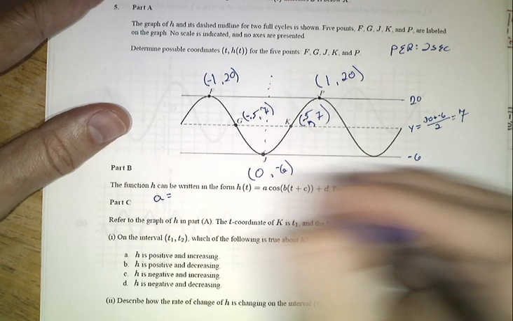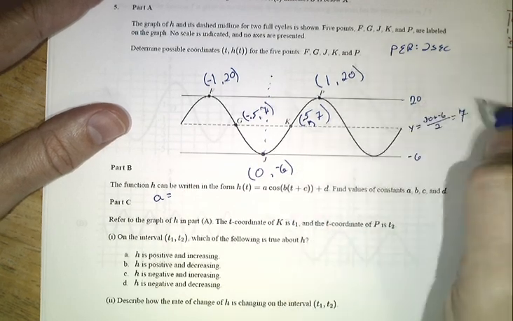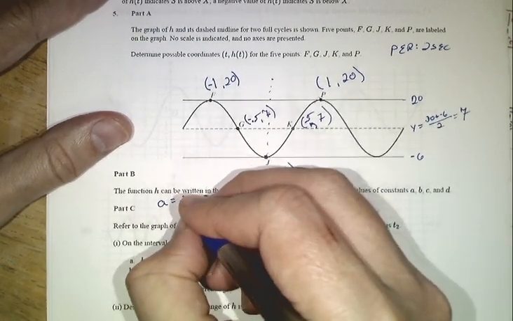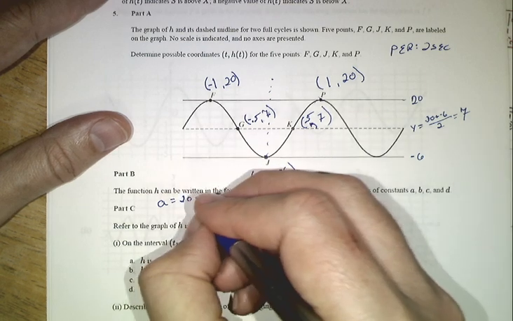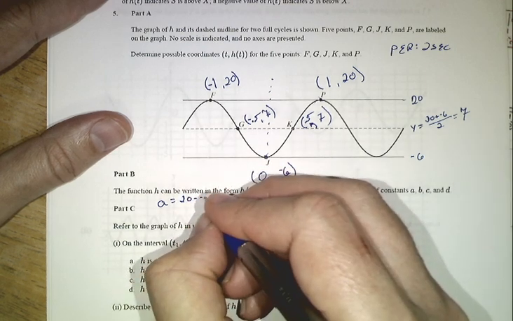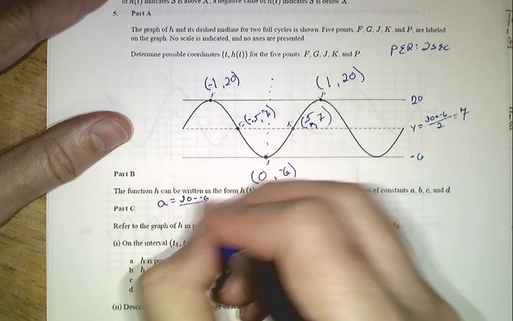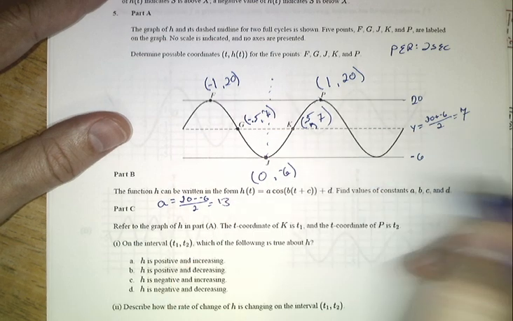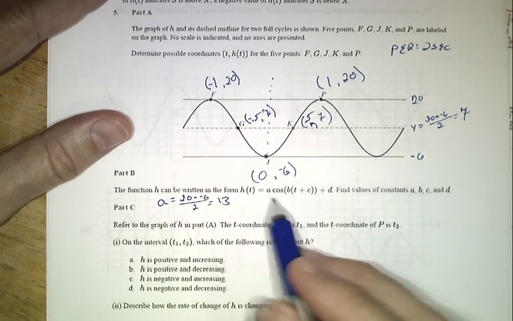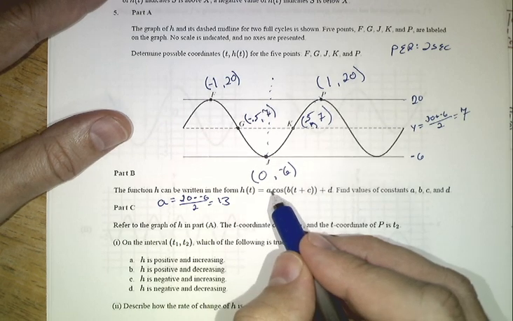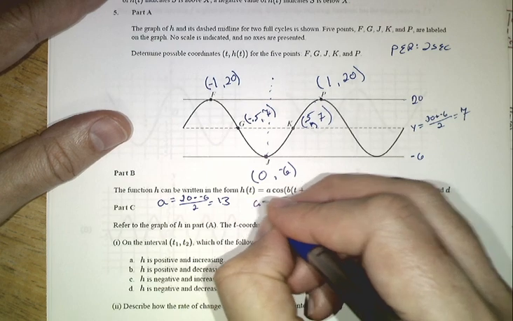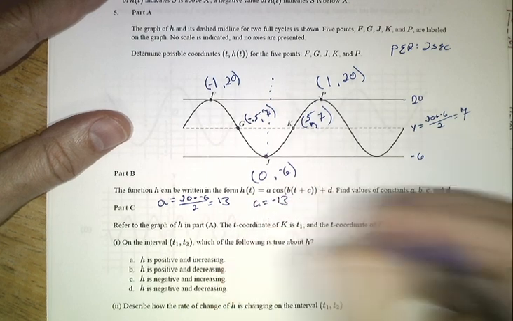A is amplitude, and our amplitude is 20 minus -6, over 2. So our amplitude is 13. And since this is starting at a bottom, we want it to be a -13. So we'll say a is equal to -13.